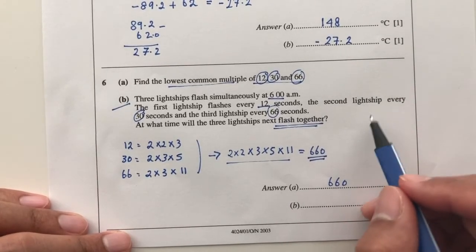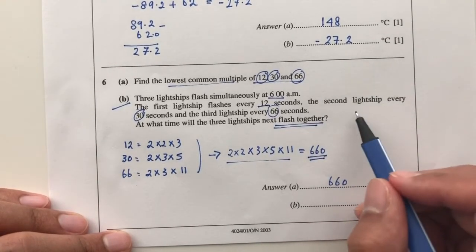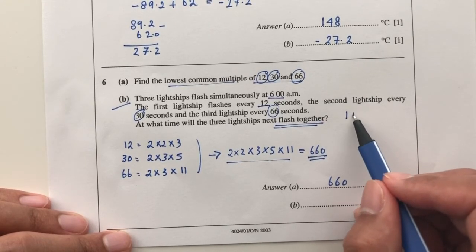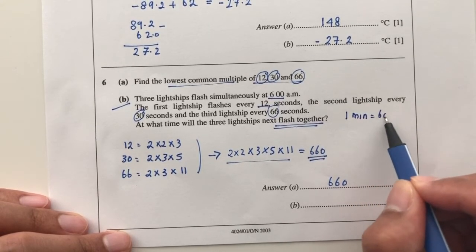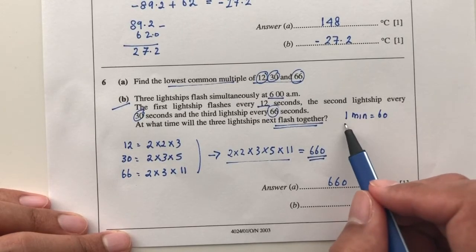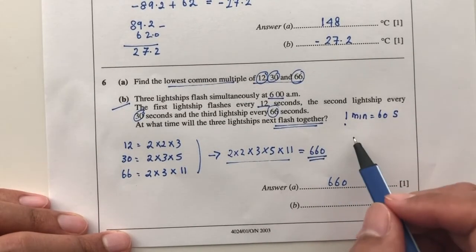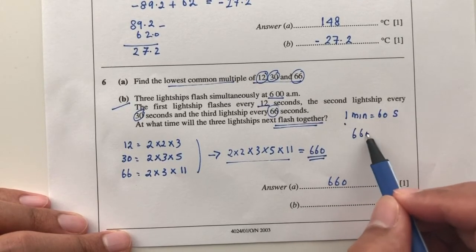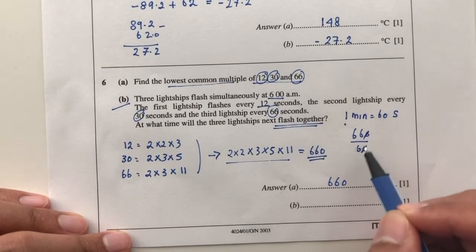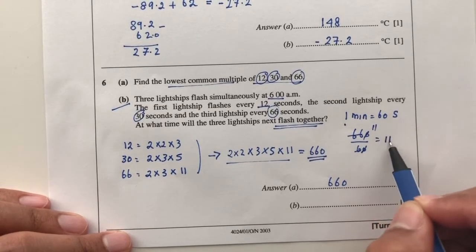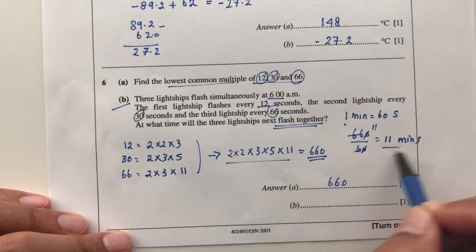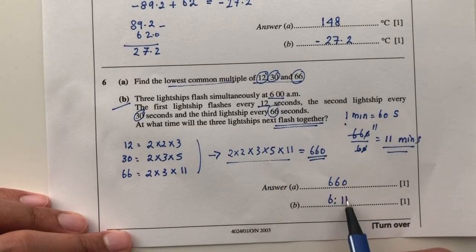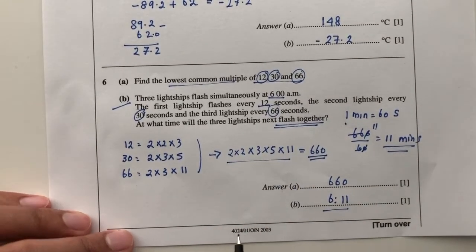So what is 660 seconds? Convert this time to hours. We know that 1 minute is 60 seconds, so let's convert. 660 divided by 60, that will be 11. So it will be 11 minutes after they will flash together. So at 6:11 they will flash together again.